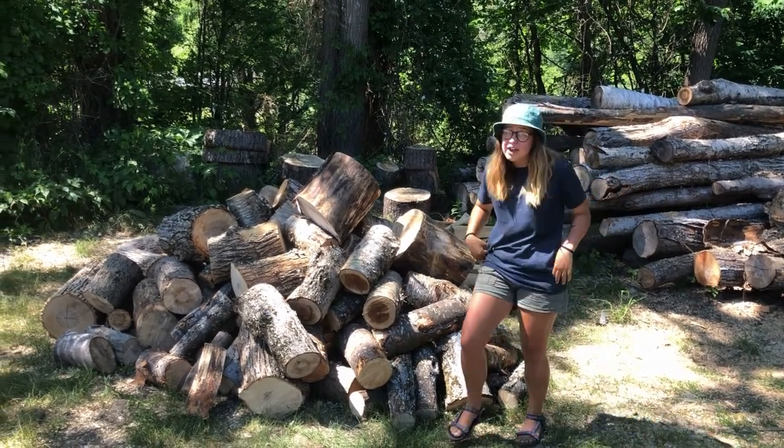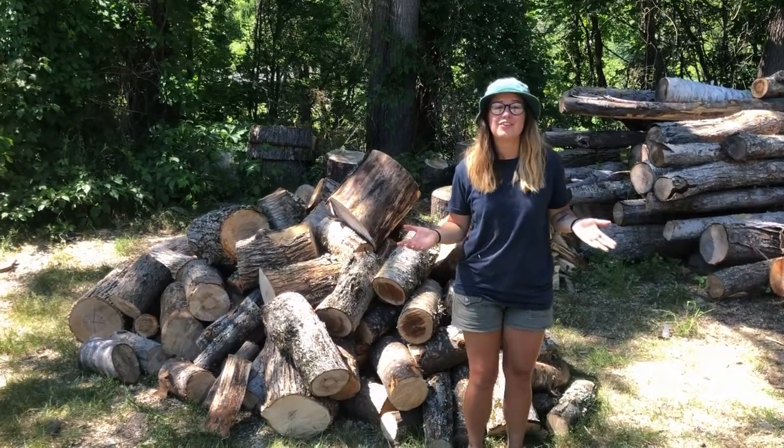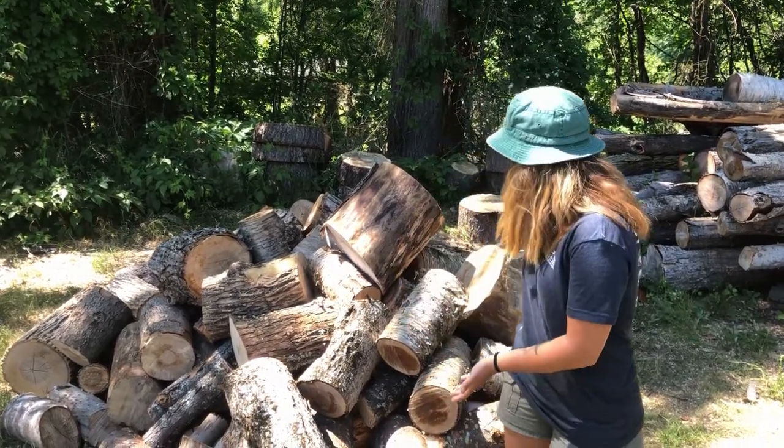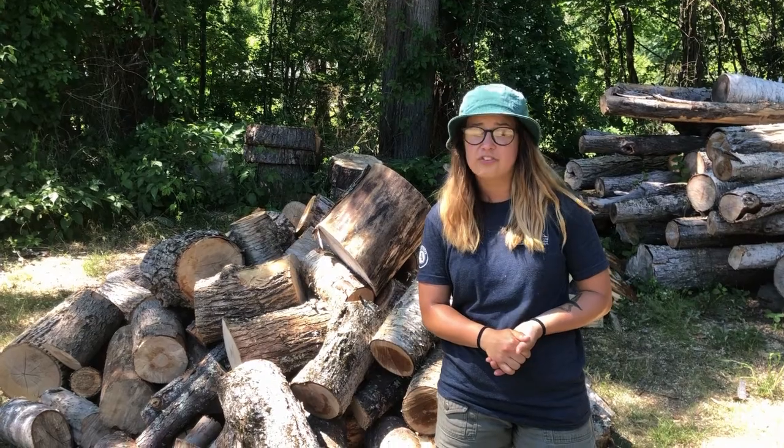Well, school's out, the sun is hot, and camping season is in full swing. So let's talk about something that can make or break your camping experience and the site that you're camping at. Firewood. Did you know that firewood is one of the best ways for invasive species to spread across an area?